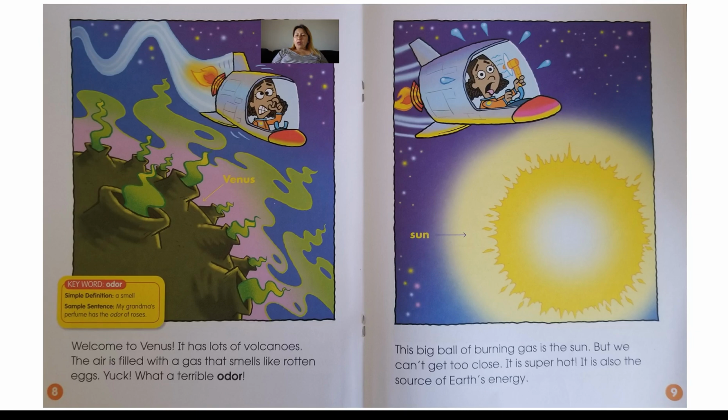The big ball of burning gas is the sun, but we can't get too close. It is super hot. It is also the source of Earth's energy.